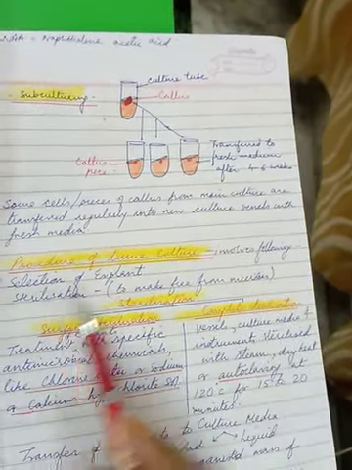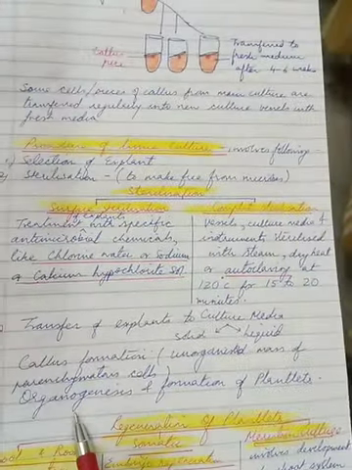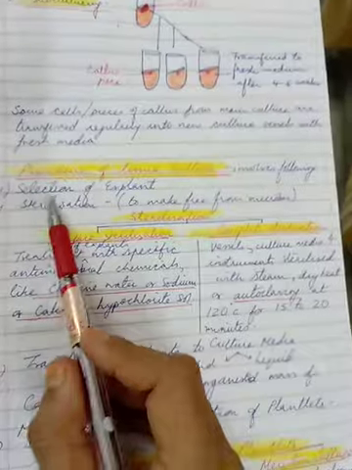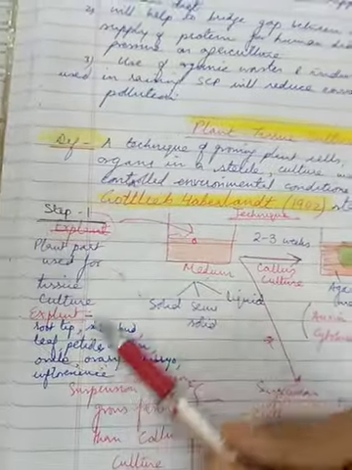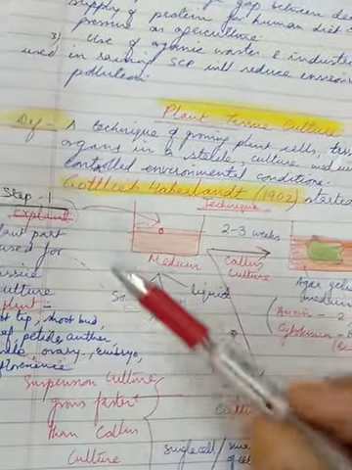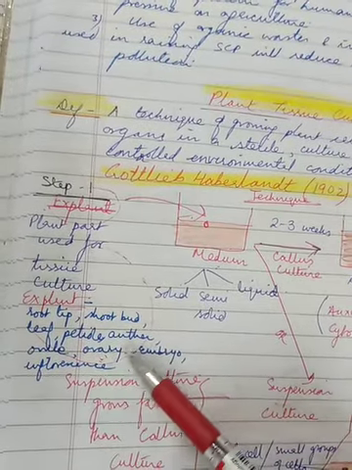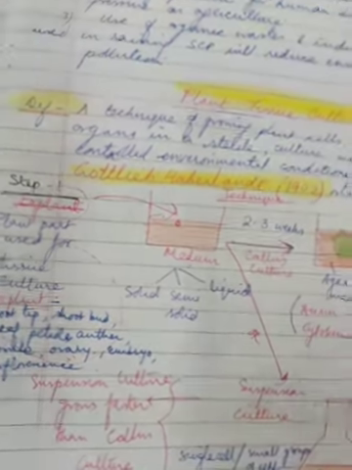And it involves various steps in the procedure. Let's talk of various steps, children. The first step is selection of explant. That means what you're going to culture should definitely have desired qualities and should be very wisely selected. It should be any of these: root tip, shoot tip, leaf, petiole, anther, ovule, ovary, etc.